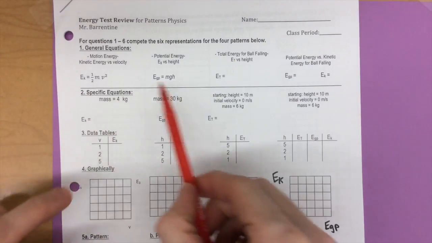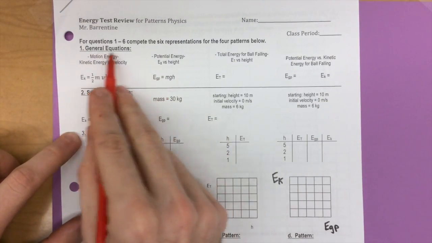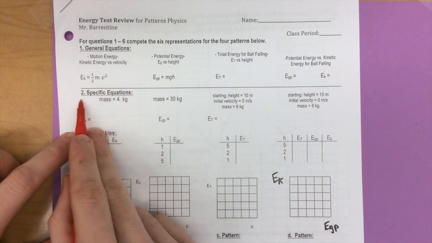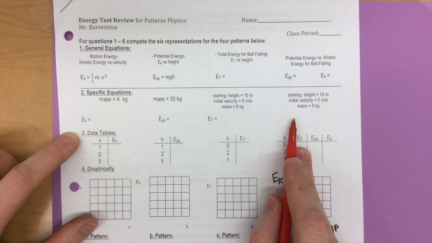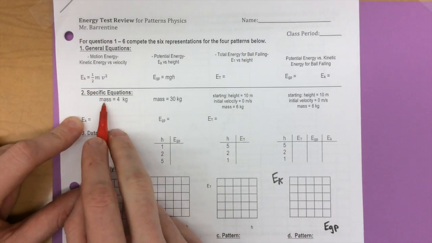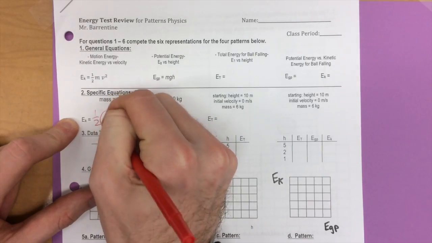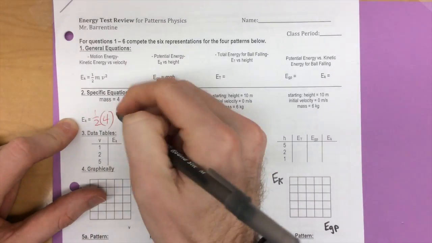So to start off, our patterns, they always look like this, right? I've given you the general equations, so you had a general idea. I want general things up here and then specific equations down here. So the specific equation for 1/2 mv squared, in this case our mass is 4. So the specific equation would be 1/2 times 4 times v squared.